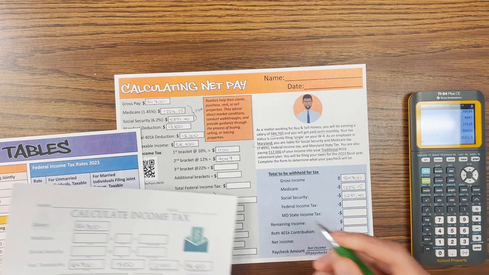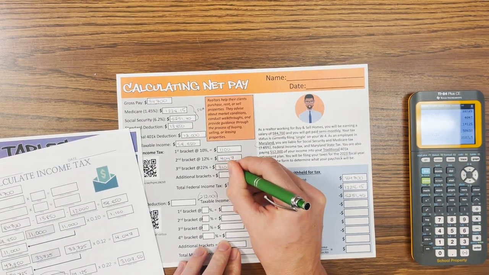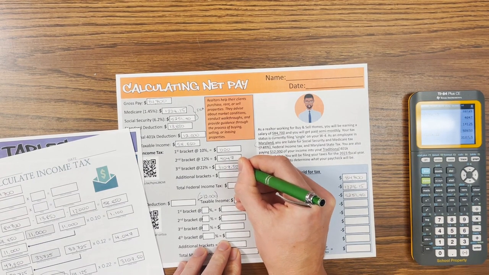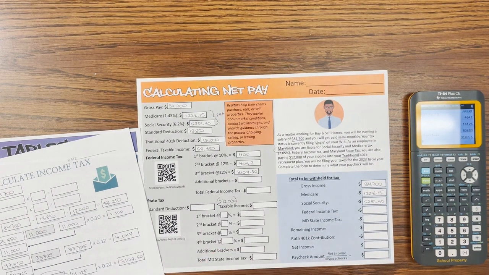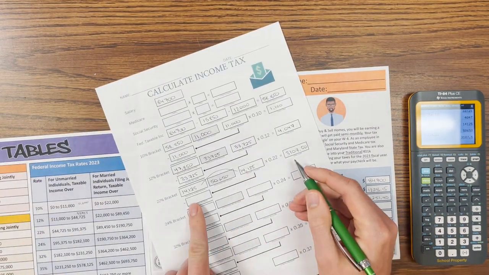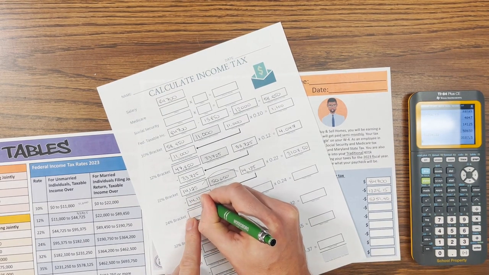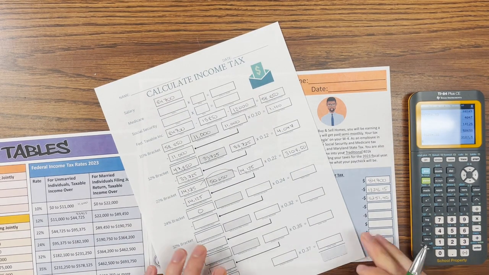All right, so that is our 22% bracket, $3,107.50. So we do have some change in this one. There's nothing in the additional brackets because we have taxed the max. 14,125, there's nothing left to tax. We've taxed all of our income at this point.